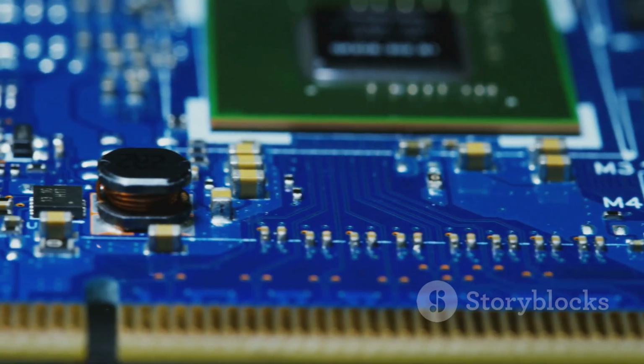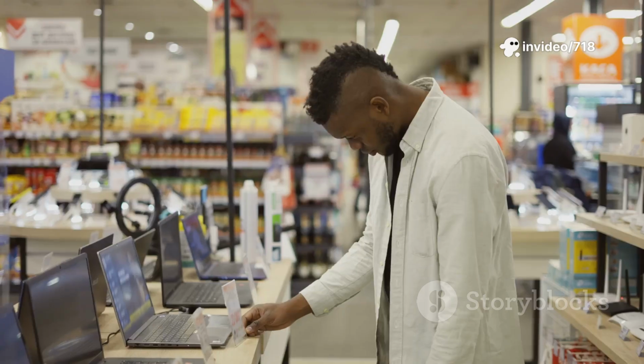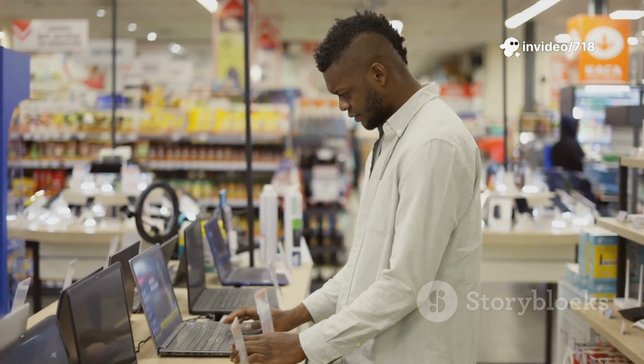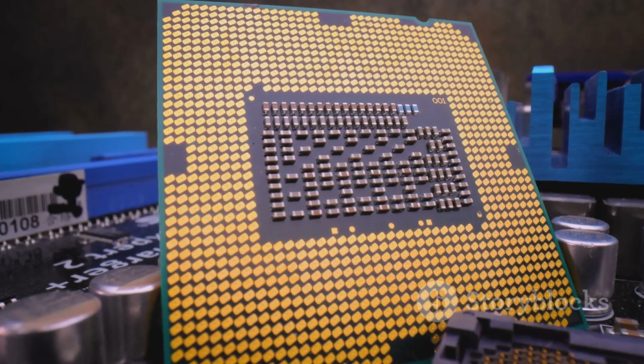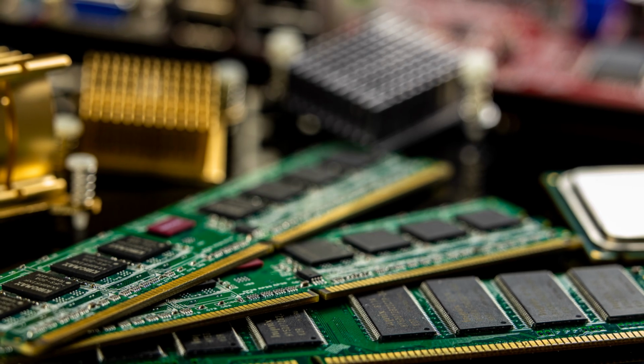Today, we're diving deep into a component that's absolutely fundamental to almost every piece of tech you own. Yet it often lives in the shadows, unnoticed. Think about the last time you bought a new phone or a laptop. You probably looked at the screen size, the camera quality, maybe the processor's speed, right? But how much thought did you give to its RAM?